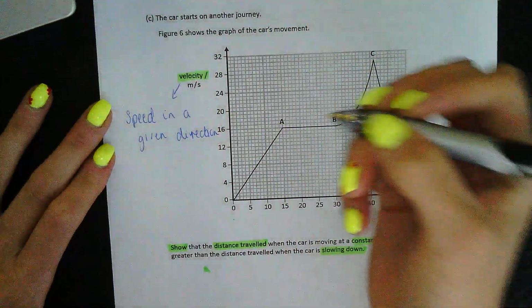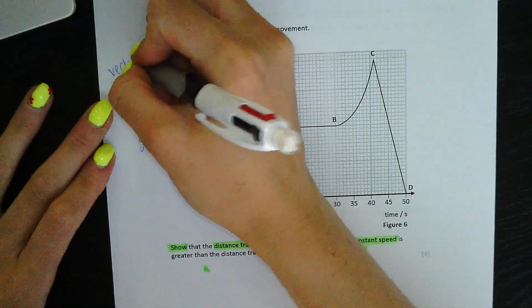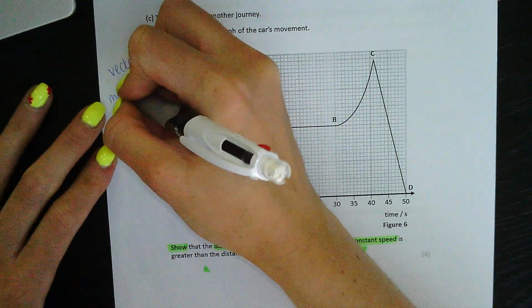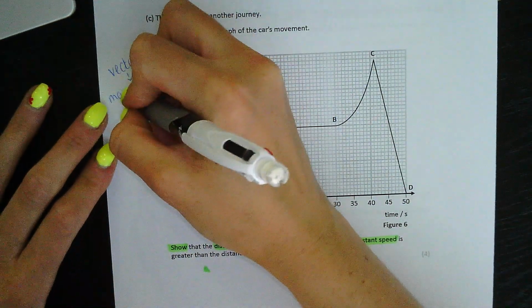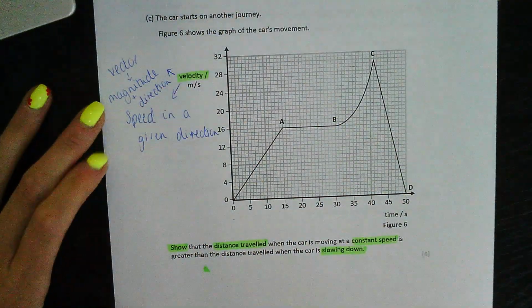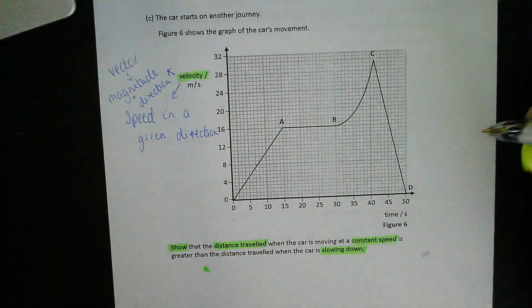And just while we're talking about velocity, we might also drop in that it is a vector quantity, which means it has magnitude, so a size of something, and direction. Okay, so there are two key bits about velocity. Now let's go through the sections of the graph.